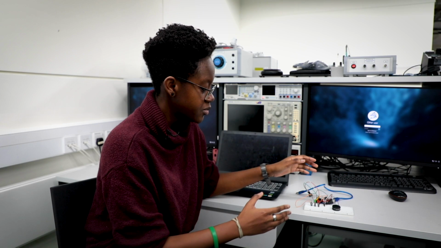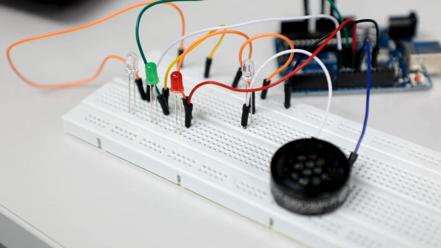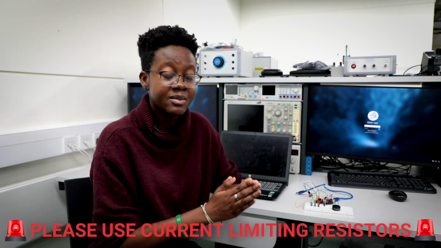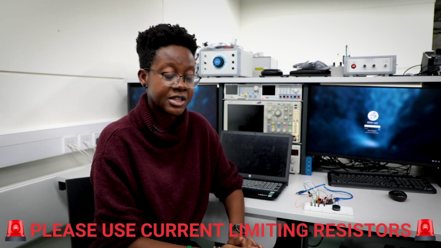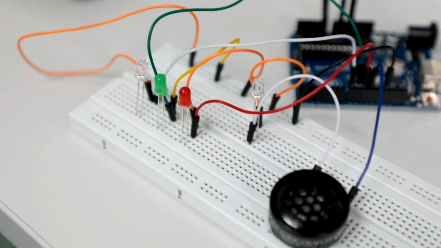One thing I do have to mention in general is that, as you can probably notice here, we have no current limiting resistors connected into the circuit. I would generally advise against this. The only reason they've been omitted here is for visual simplicity. But if you wanted to recreate this at home, or in general, if you were trying to drive an LED in any other situation imaginable, please use current limiting resistors to avoid damaging your Arduino or any other microcontroller and your LEDs.